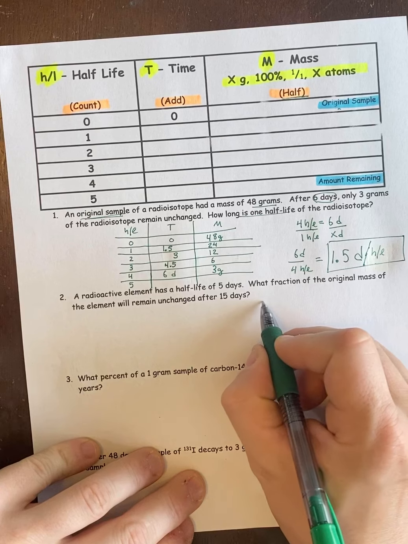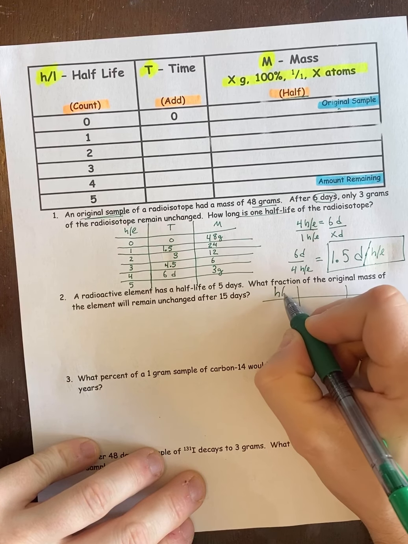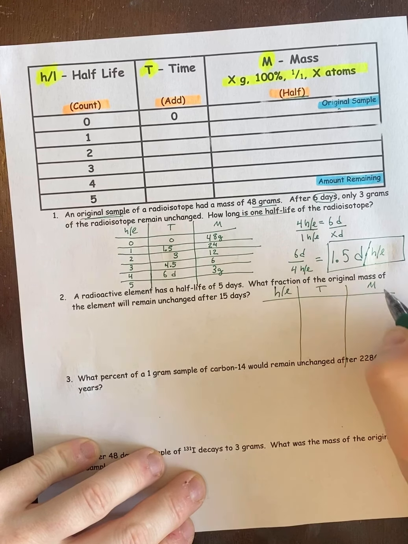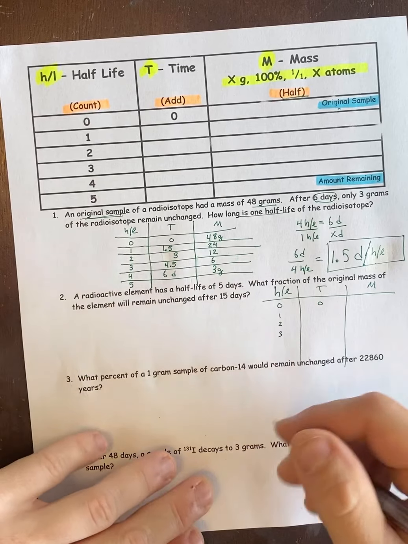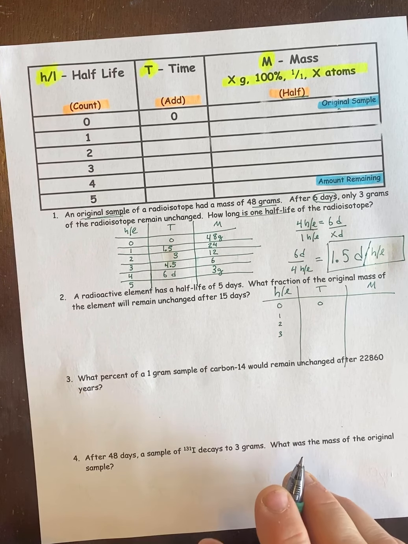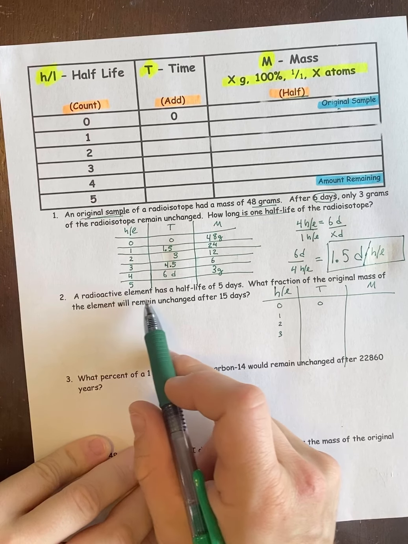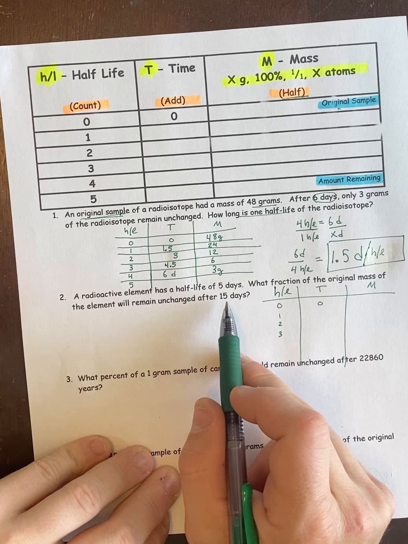So again, we always start with this chart. Half-life, time, mass. It's always going to go 0, 0. And again, I don't know how many I need, so I'll just put a few in. Maybe I use them all. Maybe I have to add more. I won't know until I do the problem. So a radioactive element has a half-life of 5 days. What fraction will remain after 15 days?